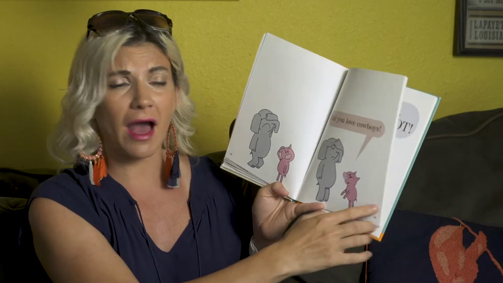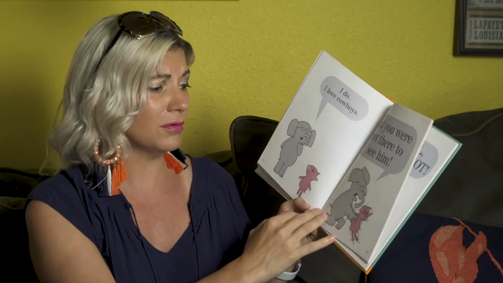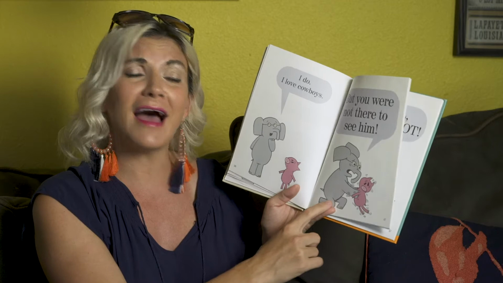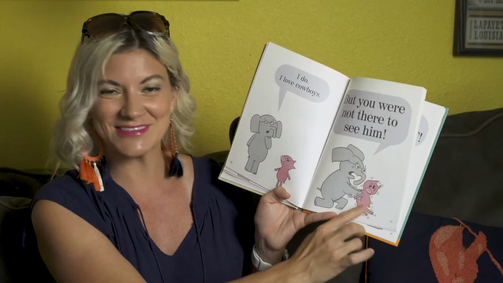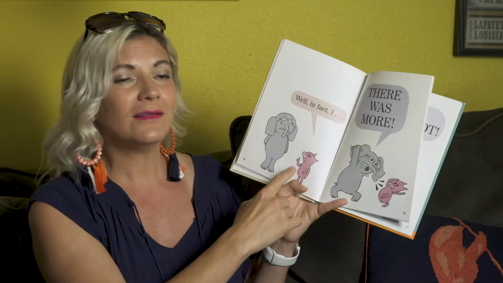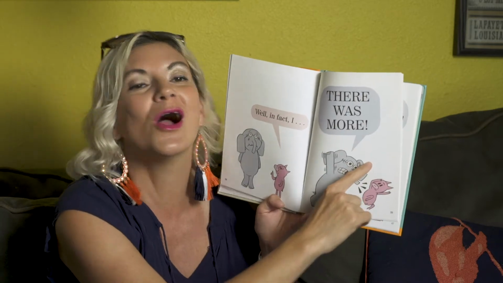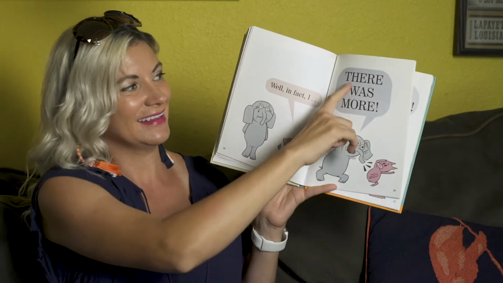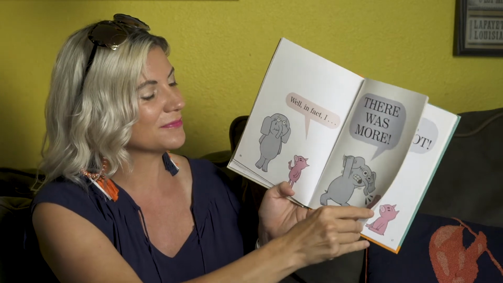But you love cowboys. I do. I love cowboys. But you were not there to see him. Look at all those motion lines. Well, in fact, there was more. Look at that. All caps. All three of those words.